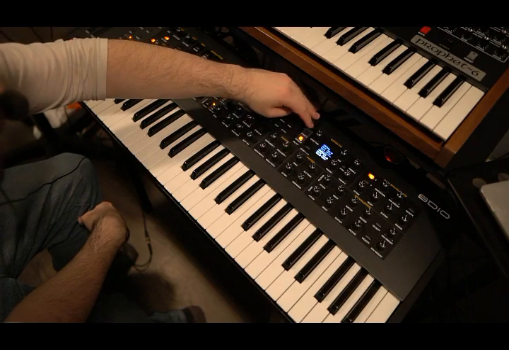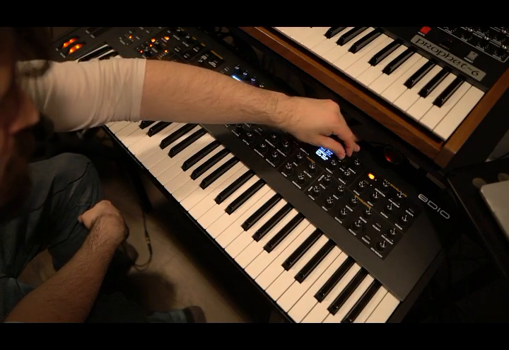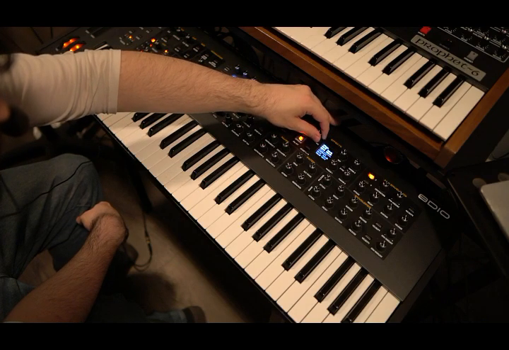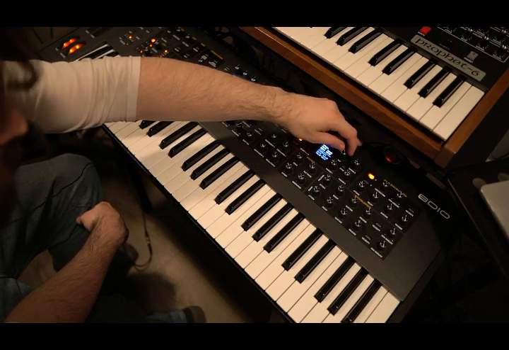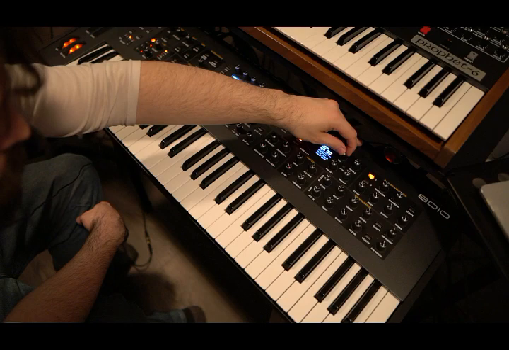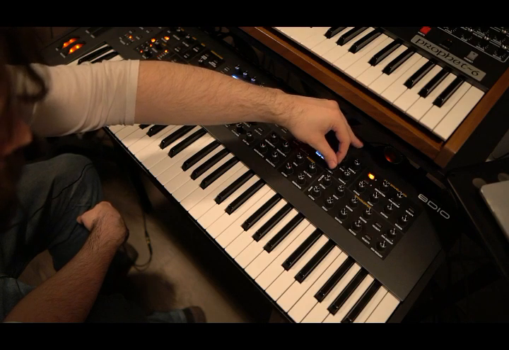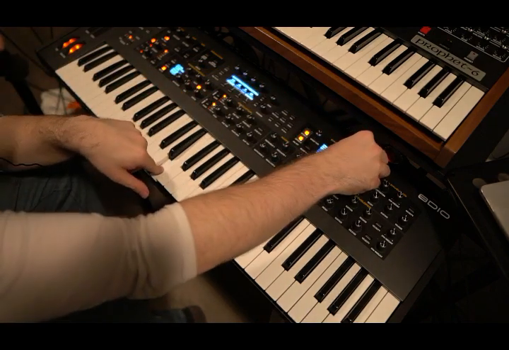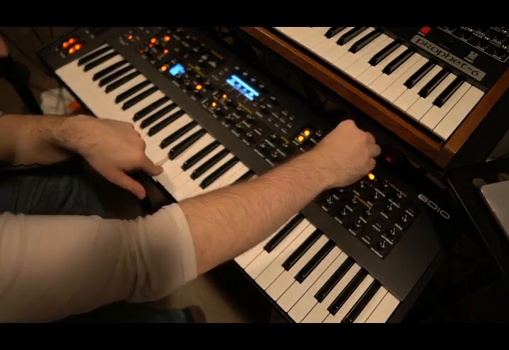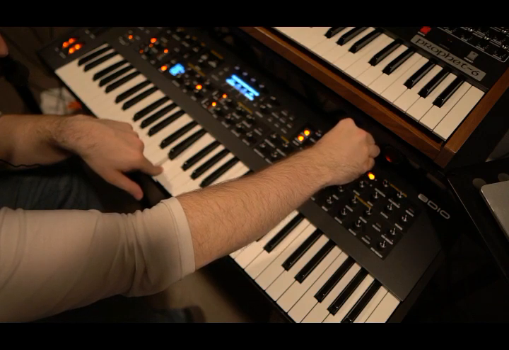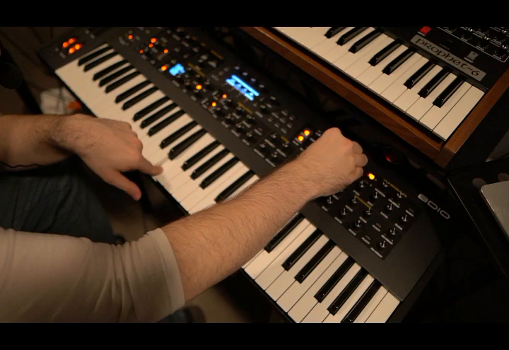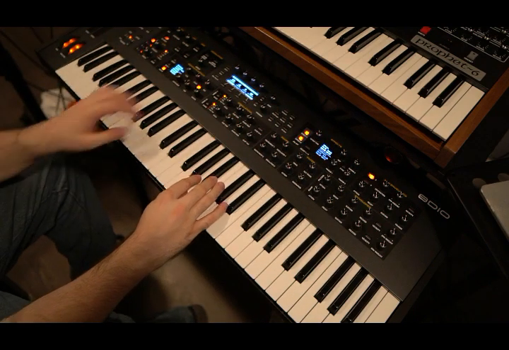Putting a nice hall reverb on there, nothing too crazy. Put the amount to maybe 54, and I actually like putting a chorus effect on it as well. So I put the depth quite a bit. You just want it very subtle.